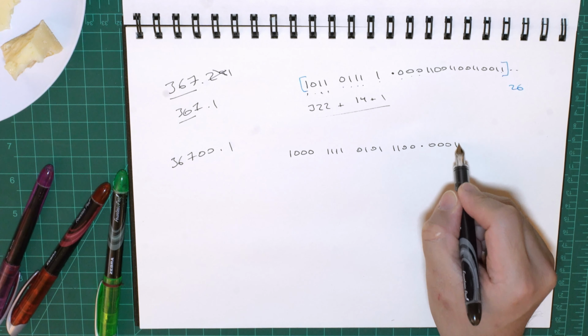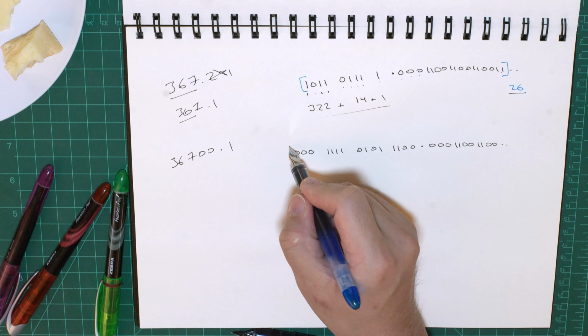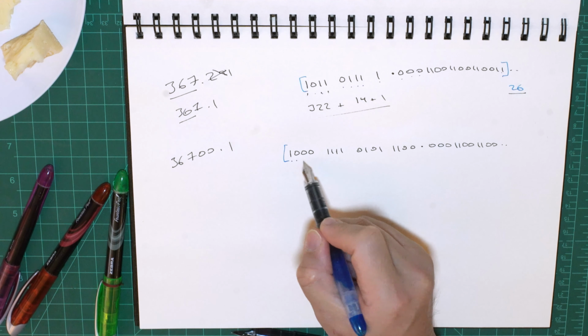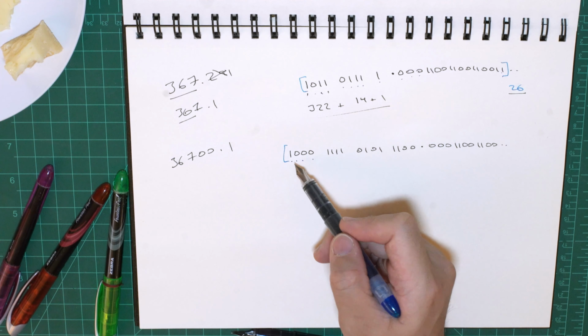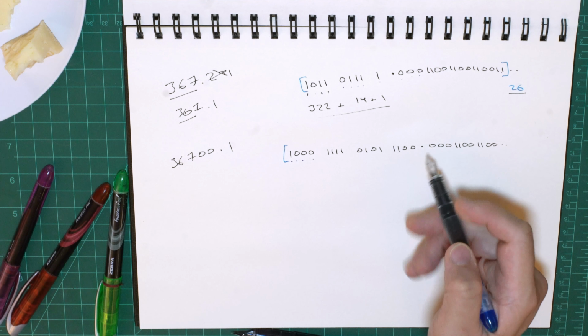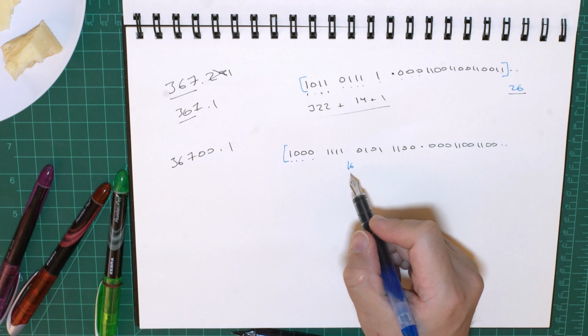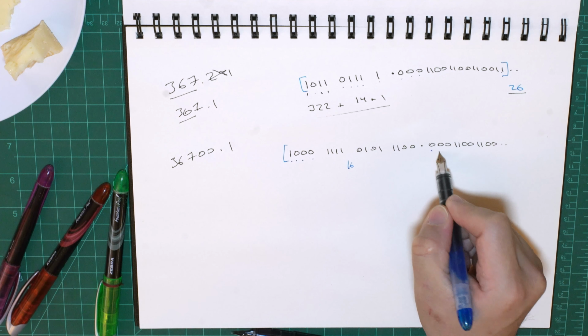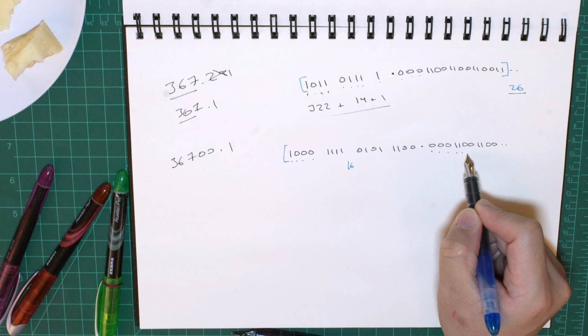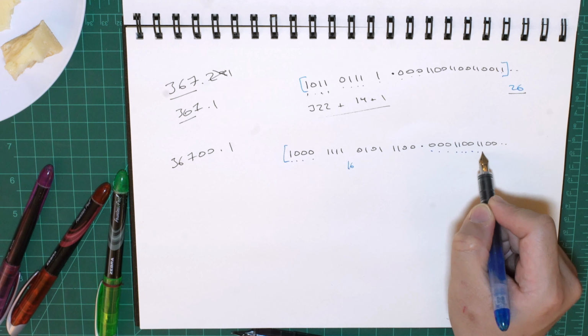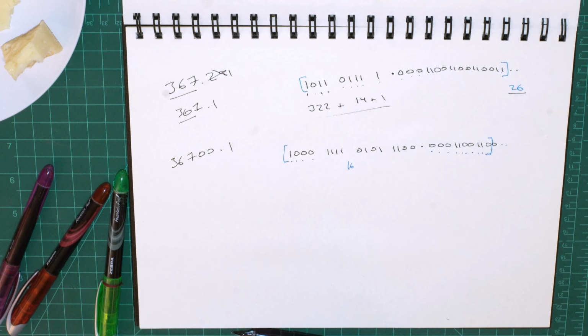But let's say we only had 26 bits to play with. Where do we have to stop? Well, we have to get the 36,700 correct, so we have to have everything before the line, right? So that is 1, 2, 3, 4, and I've written in groups of 4, so 4, 8, 12, 16. We've used 16 bits here. Now we only have 26, so what does that mean? 16, 17, 18, 19, 20, 21, 22, 23, 24, 25, 26. You have to stop here.